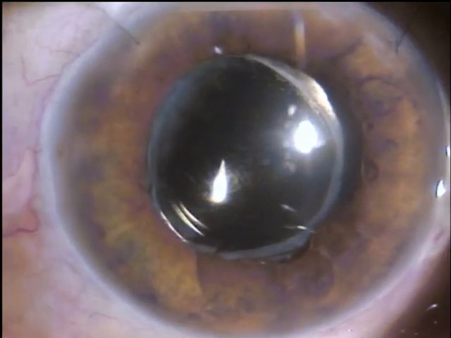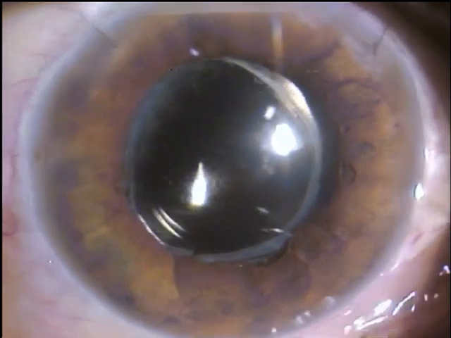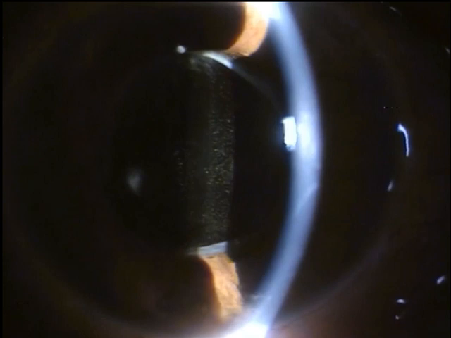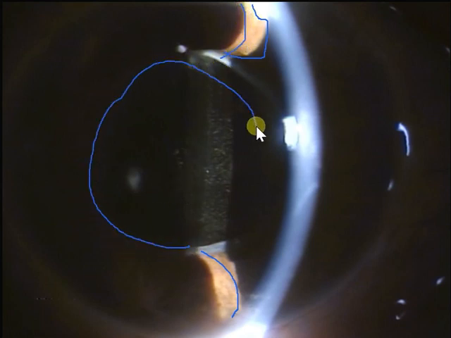And now I'm going to show you the iris bombé. When you make that slit, you can see there's 360 synechiae formation, and there's formation of that iris bombé. If you look over here, the iris is bowing forward like this, and similarly it's much easier to see over here. So this is bowing forward, and he's got a posterior synechiae all the way up. So you need to do a YAG iridotomy anywhere supranasal, supratemporally, and that is going to flatten the iris.